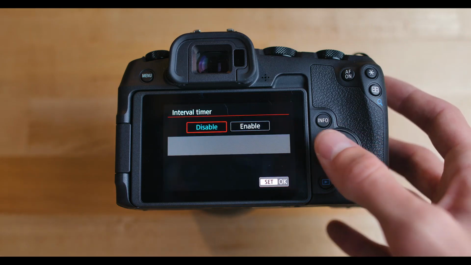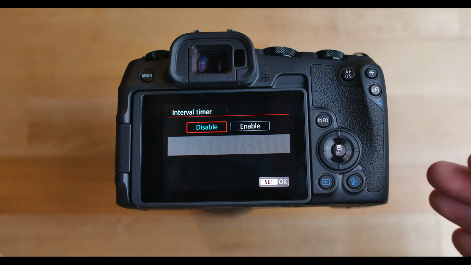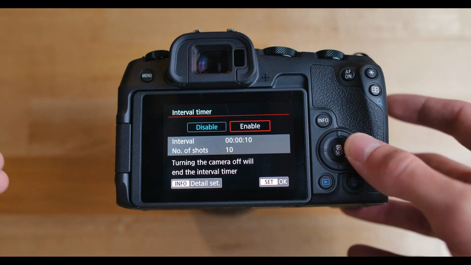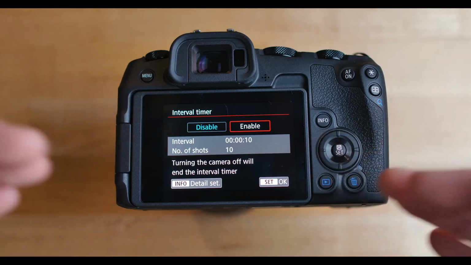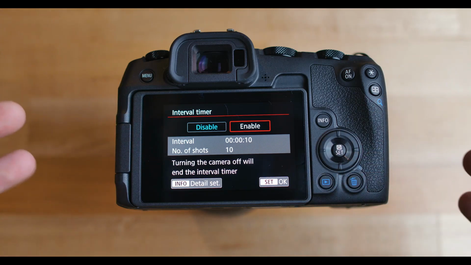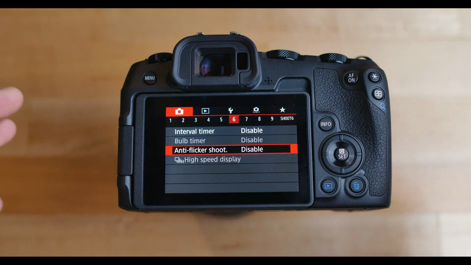Interval timer is the first thing. This is for basically shooting in intervals. So if you want to do a time lapse, it'll shoot 10 shots every 10 seconds like this says here. You can change that to basically whatever you want if you want to do interval shooting or time-lapse photography. Anti-flicker shoot, this is useful if there's flickering in your shot because of lights.